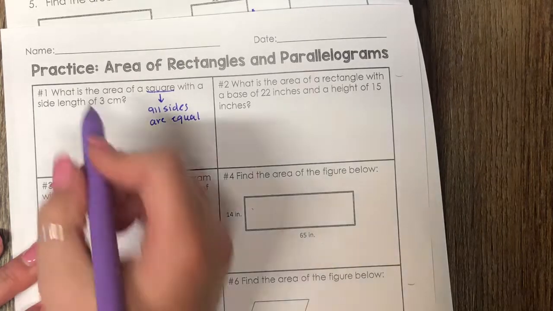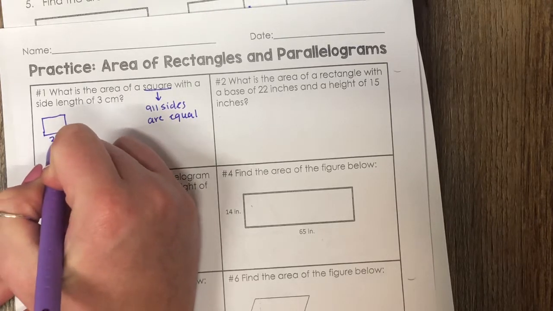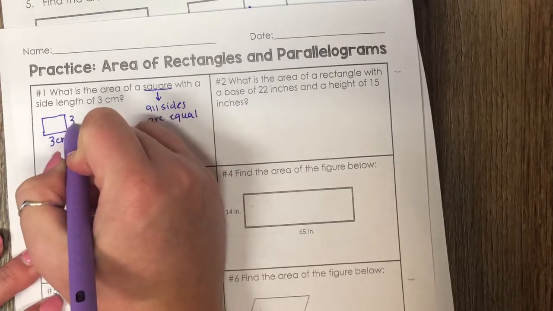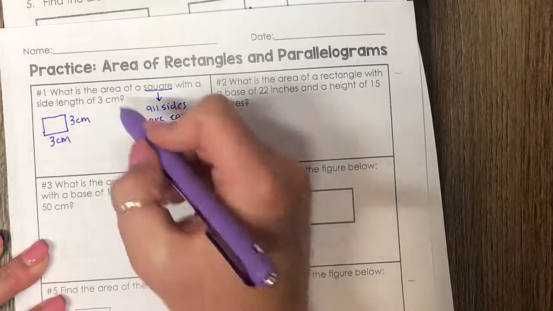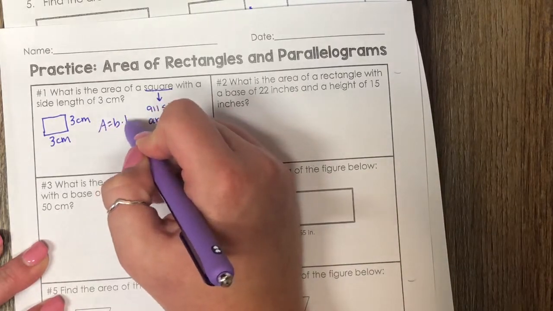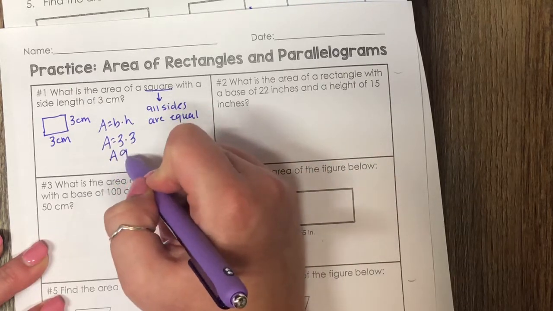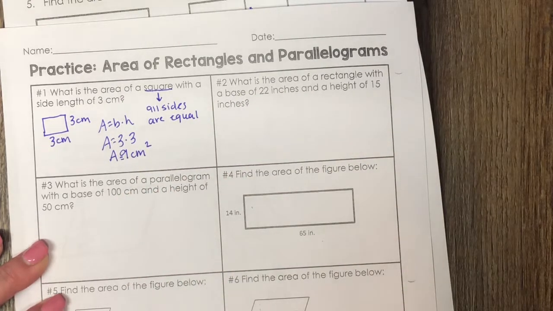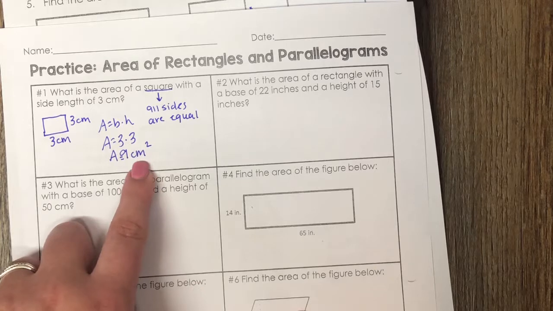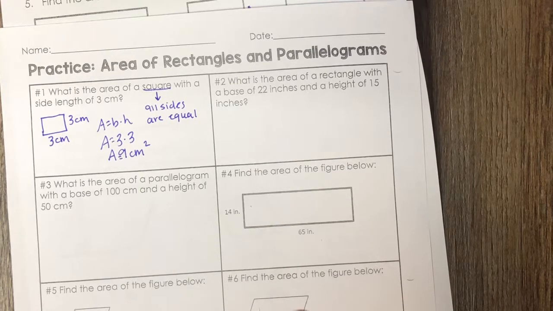So you can draw a shape if you'd like. So let's just draw a little square. And if I know one side's 3 centimeters, all of the sides are 3 centimeters. So I have my base and my height. So all we do is multiply. So area equals base times height. The base is 3, the height is 3, so my area is 9 centimeters squared. Now, when you do 2 through 7, if you forget your unit of measure squared, I will take off points. It's very important that you remember to put that. Okay, so you go ahead and try 2 through 7 on your own.